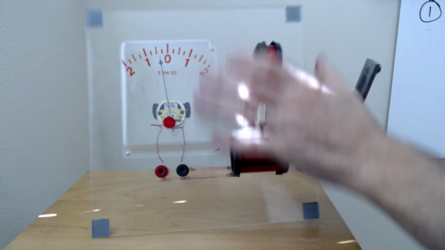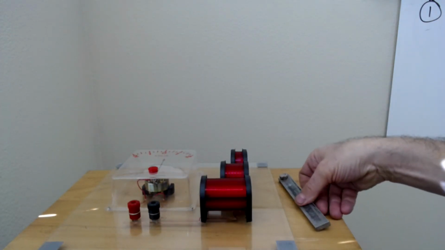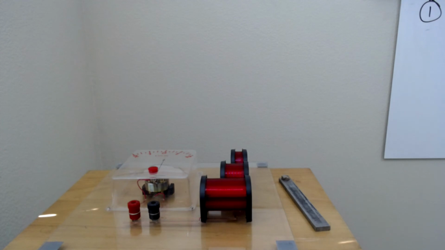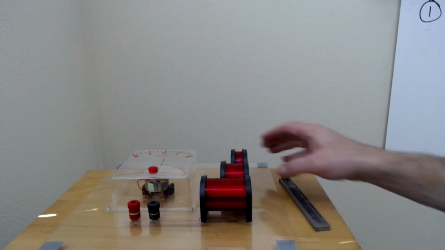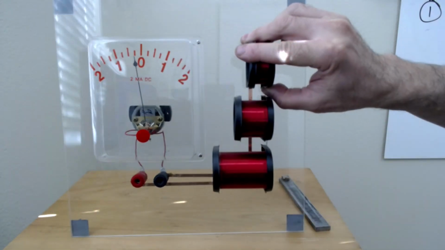And it depends on one more thing, which I can't demonstrate with this apparatus, but I will be able to demonstrate it on Monday. The apparatus that I needed, my signal generator, is not working very well. But it also depends on the angle between the face of the coil and the magnetic field.